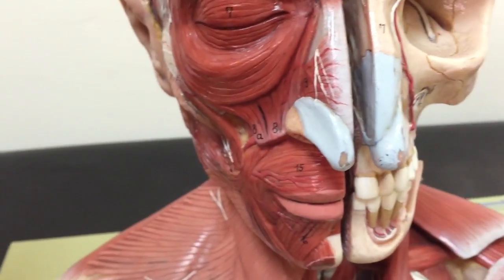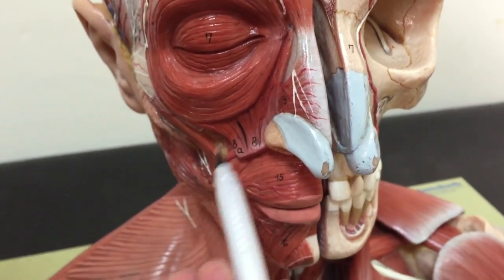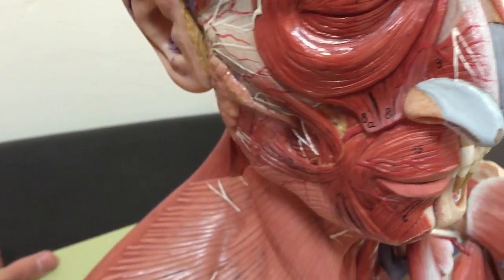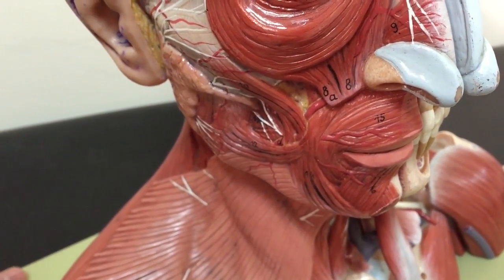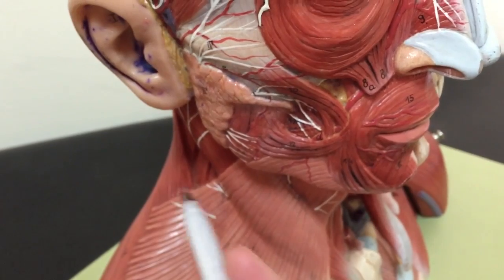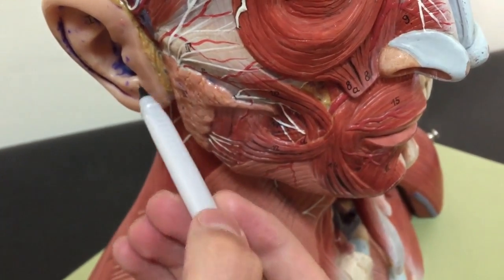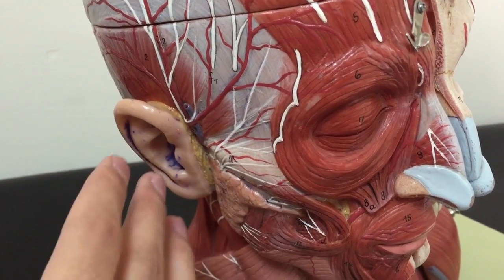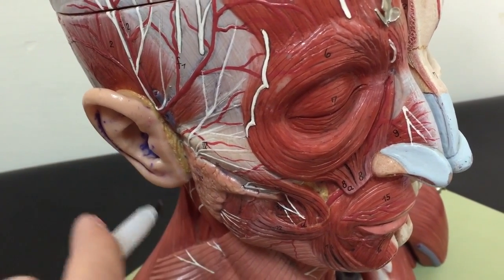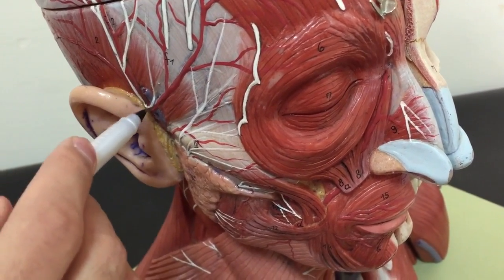Okay. So after receiving those tributaries, the facial vein, kind of here, will unite with the anterior division of the retromandibular vein. So let's talk about how the anterior division of the retromandibular vein is formed. This is the superficial temporal vein.